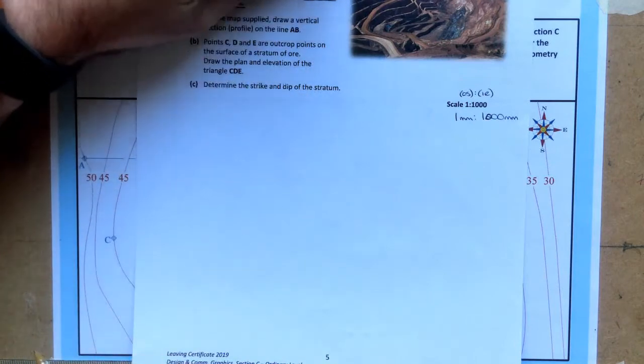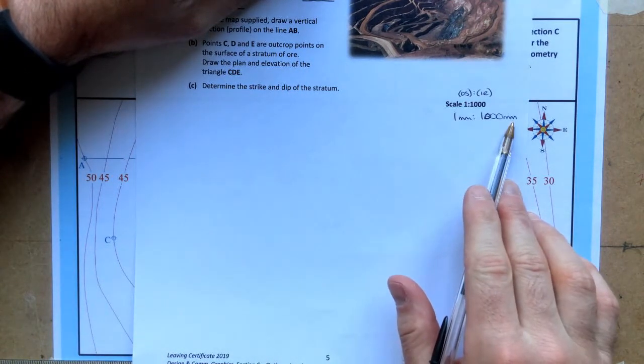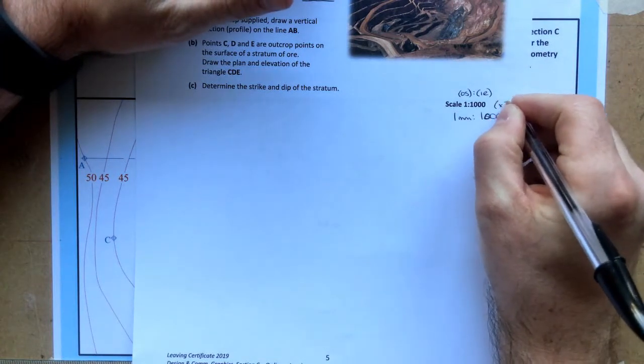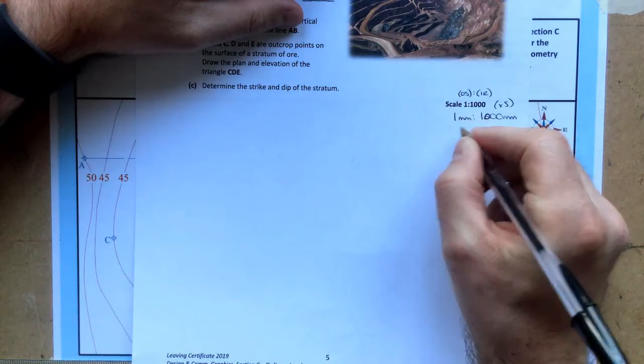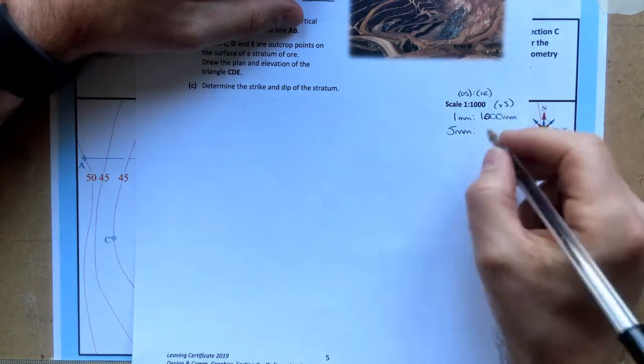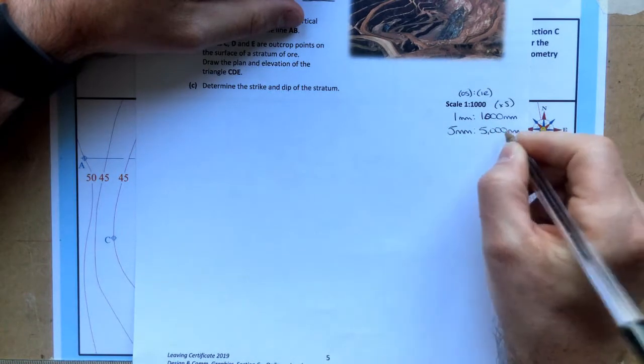1000 millimeters is equal to 1 meter. I need to make it up to 5 meters, so I multiply it by 5. That means I also multiply this by 5. So 5 millimeters on my sheet is equal to 5000 millimeters in reality. So that's the magic number I'm going to be using.